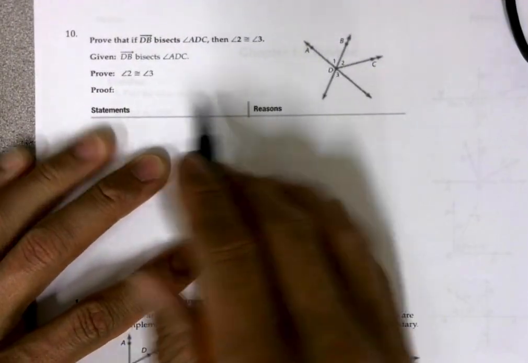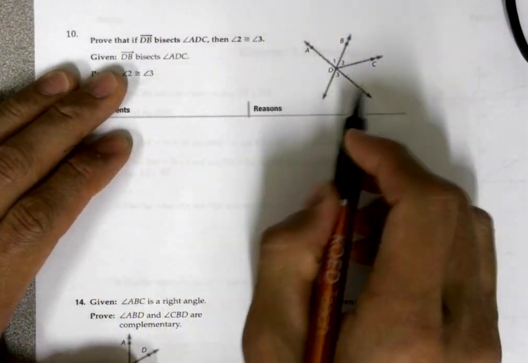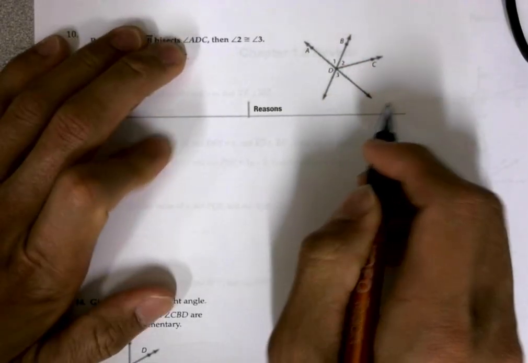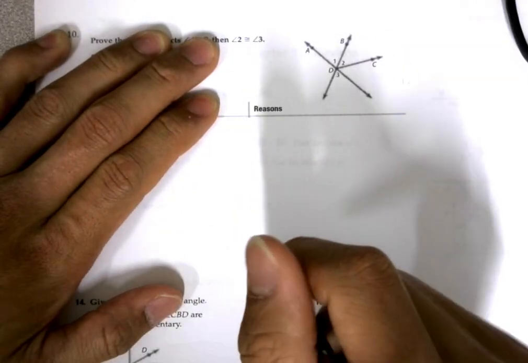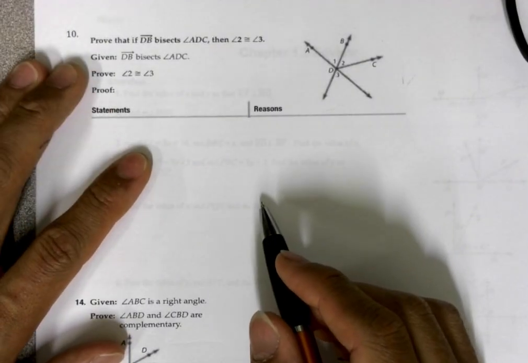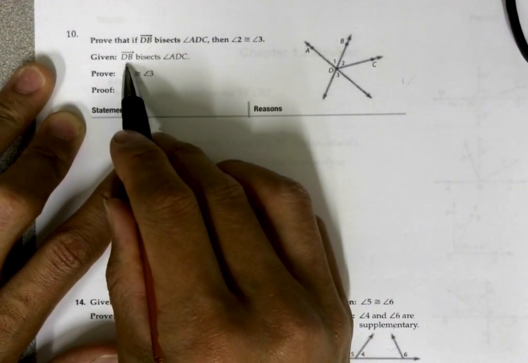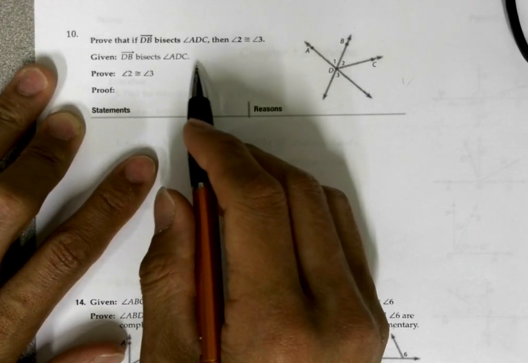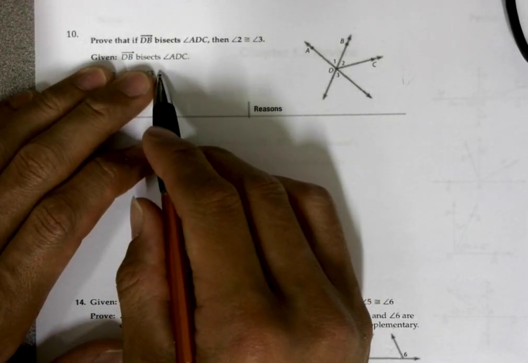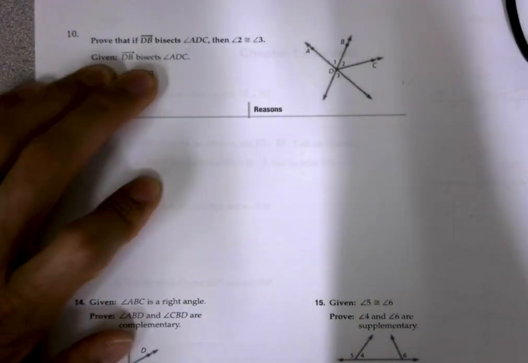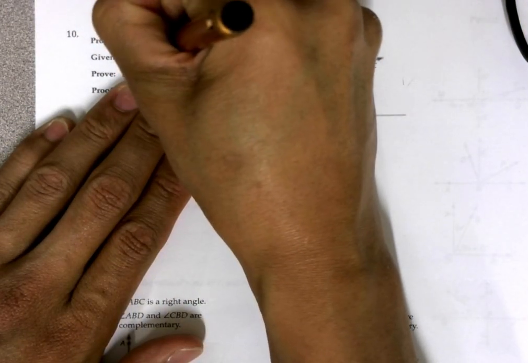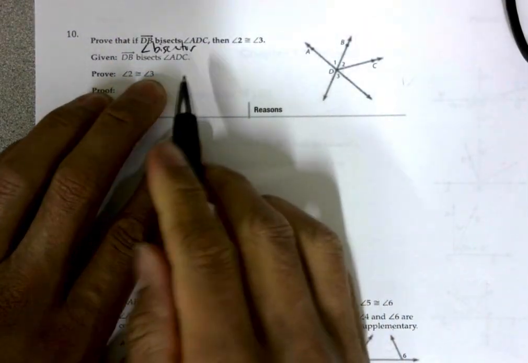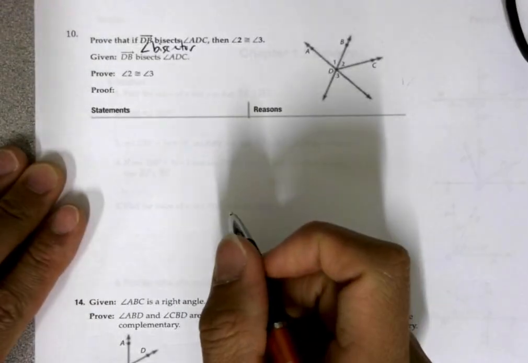All right, we have this proof, and you can see we have this figure with all these angles, right? And your alarm bell should be going off saying, I can apply angle addition postulate to these angles. And then we have this given that DB bisects angle ADC. This is the first time we see this, right? So what this means is that ray DB is an angle bisector of angle ADC. Okay, that's what it means.